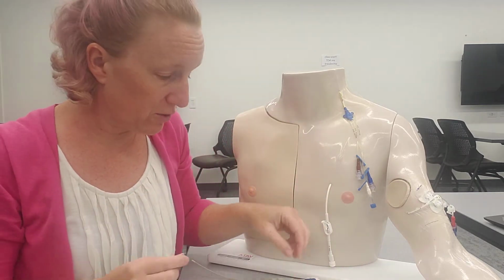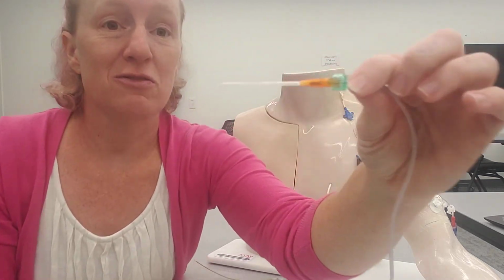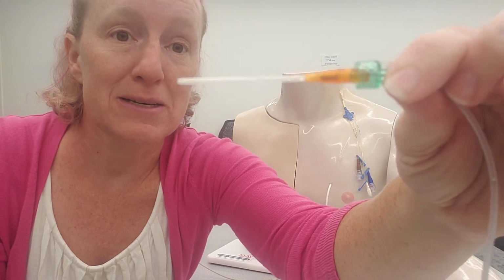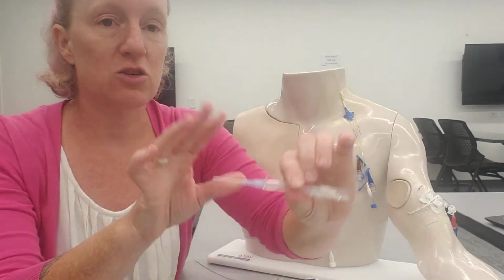When it comes to peripheral lines, there are different sizes. So it is always nice to be nice to your nurse, because she or he does pick the size of your catheter, Foley and IV. So this is a 14 gauge. This one, if you don't like me a whole lot, I'll know it, because this one's going to hurt when it goes in, versus this is a 22.